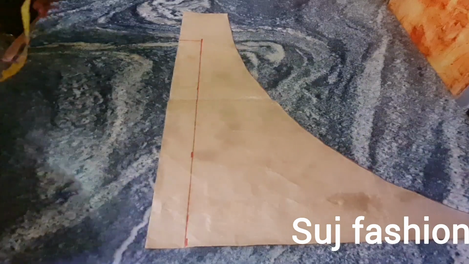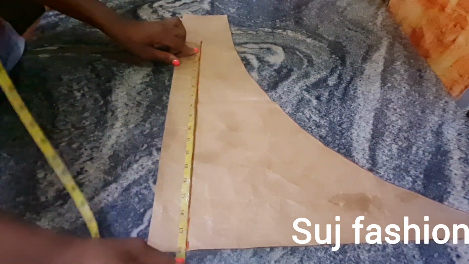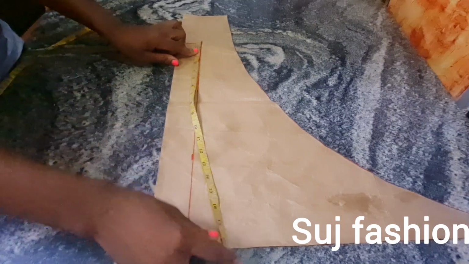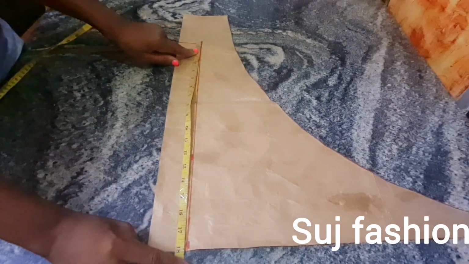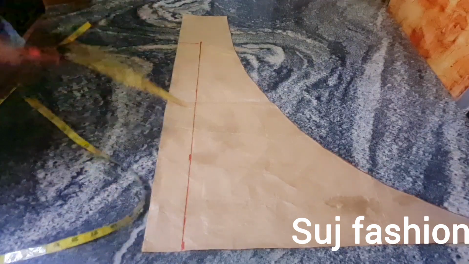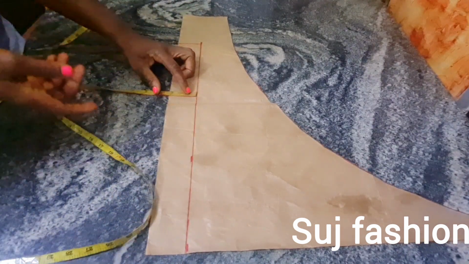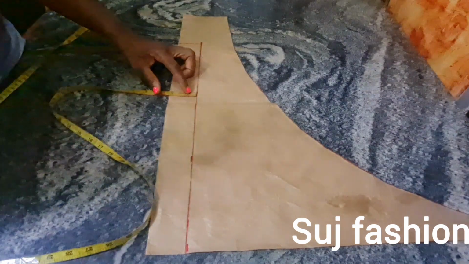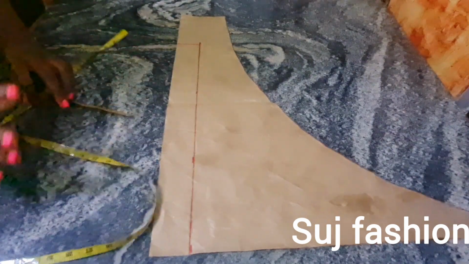Next is to cut the waistband of the skirt. For the band, my skirt waist circumference is 36 inches. Remember, we are going to cut on fold, so 36 divided by 2 will give me 18 inches. So that's what I marked there, 18 inches. Then the width I'm working with is 1.5, plus ½ inch sewing allowance, which will give me 2 inches. And remember, when you're cutting your fabric, you're going to place it on fold.